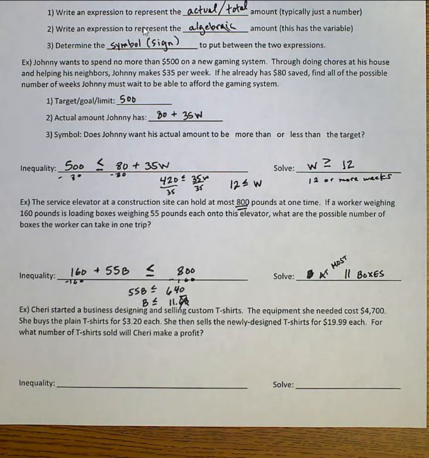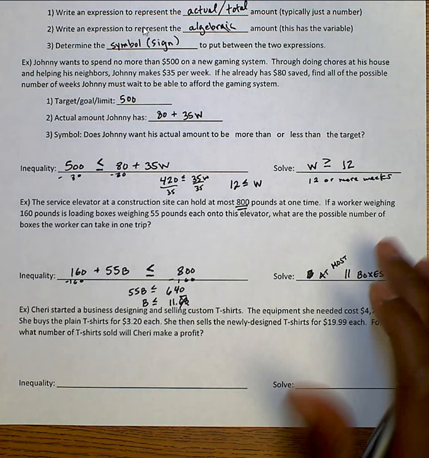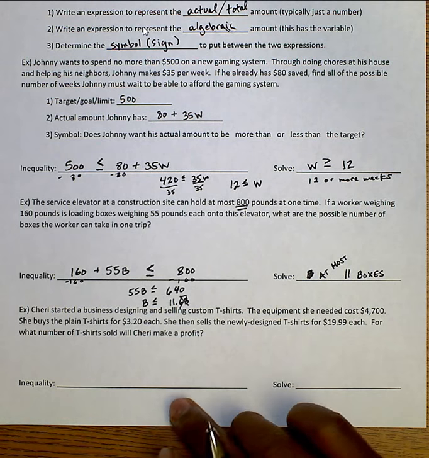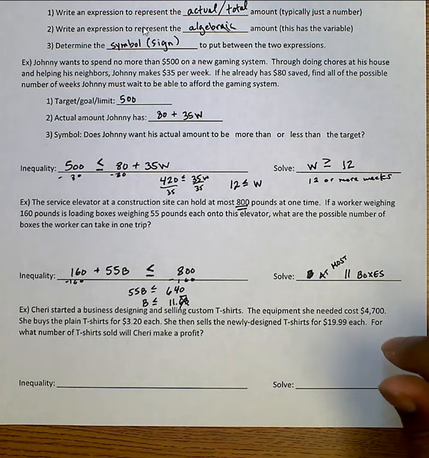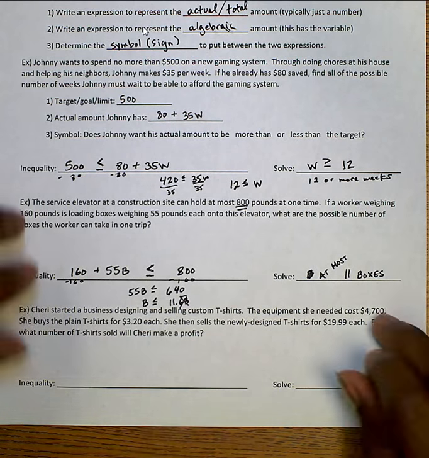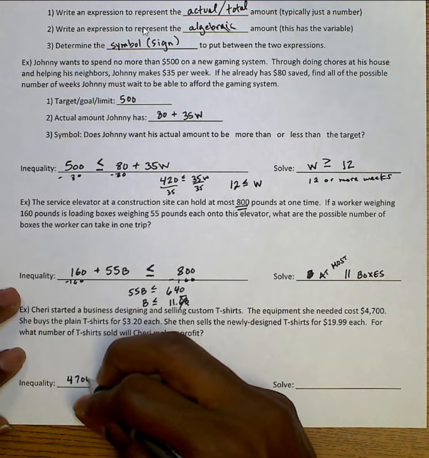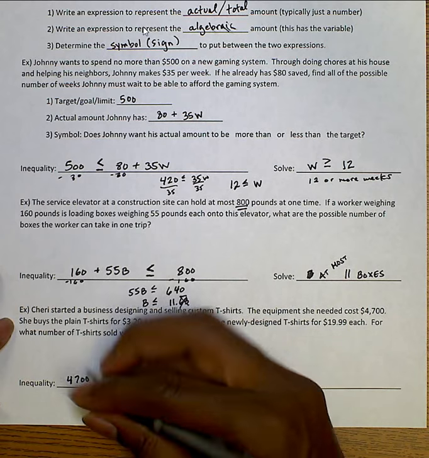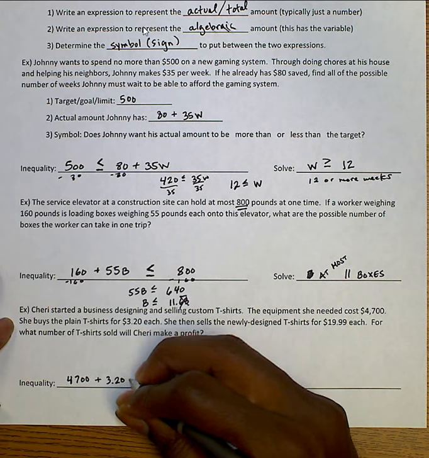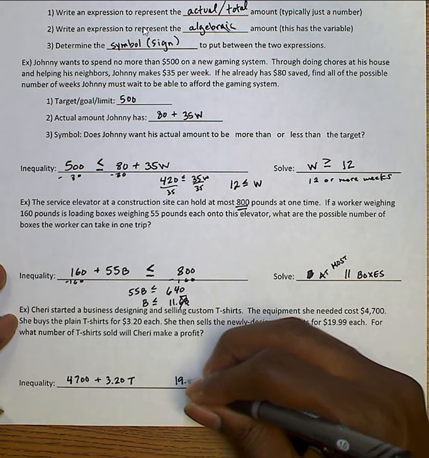Alright, so this seems to be one of those break-even problems. On one side of this equation, we can talk about how much money she spends, and on the other side, we can talk about how much she makes for each t-shirt. Or we can talk about the t-shirts on one side and the cost for setting up the equipment on the other. I generally look at this as a problem of spending and making money, so I'm going to do that. On one side, I'm going to talk about how much money she spends. She spent $4,700 on equipment, and she buys her t-shirts for $3.20 each. I'm going to say T. On the other side, she makes $19.99 for selling t-shirts.